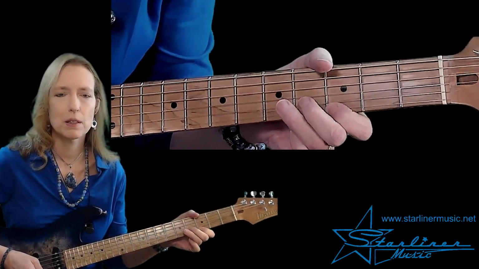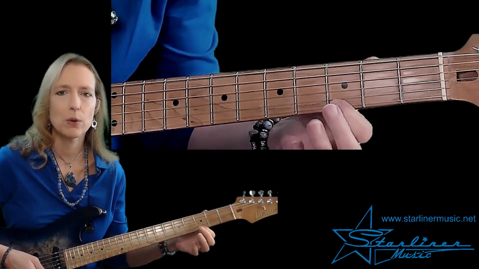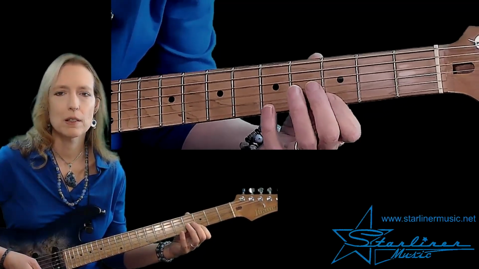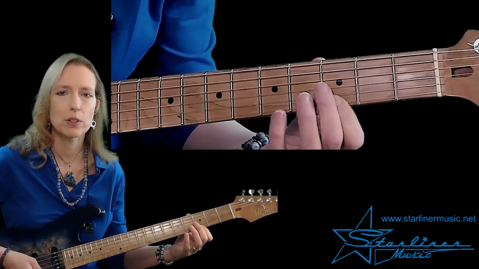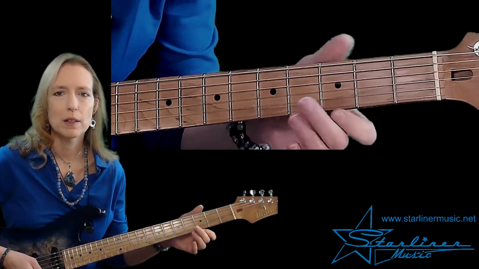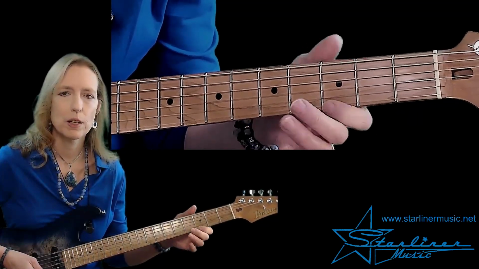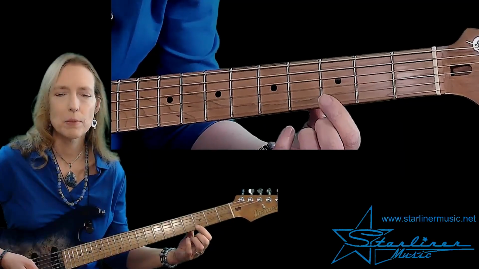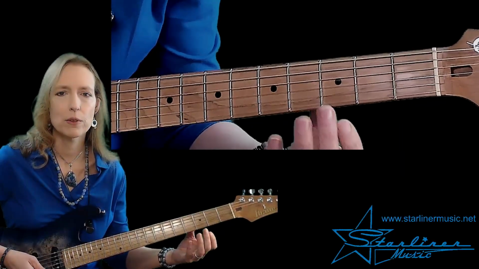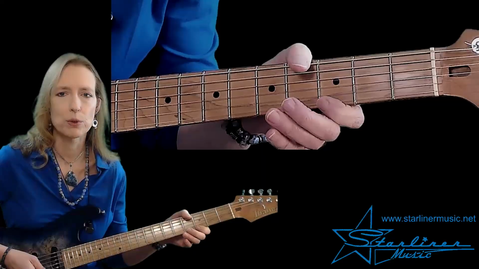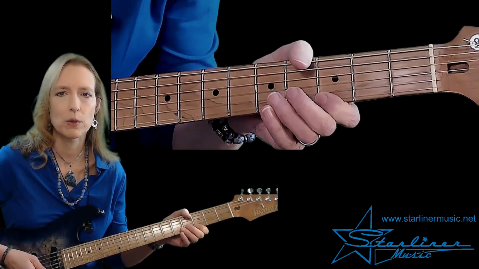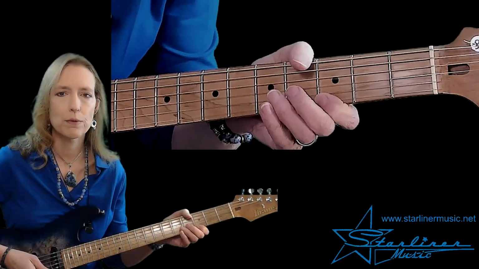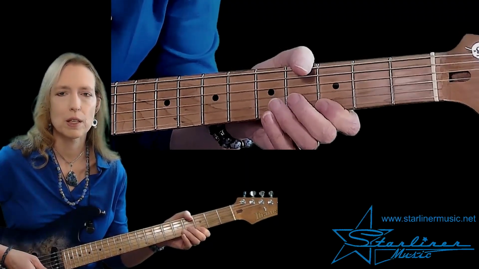Notice I'm ending this phrase on a chord tone that is the root G, so it's a good idea if you can either begin or end on a chord tone to help designate the chord change. So we're on the 1 chord G, and I ended my phrase on G. Now, that's not to say that you always have to end on the root. It doesn't have to necessarily be the root, but a chord tone is good. So what I mean by chord tone is root, 3rd, 5th, or 7th of the chord in this case.